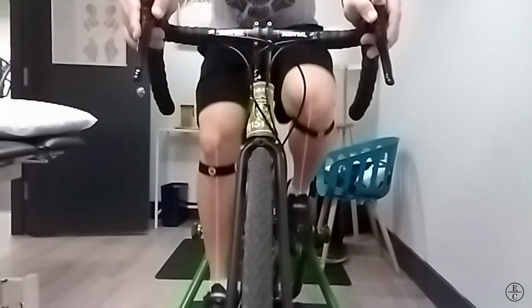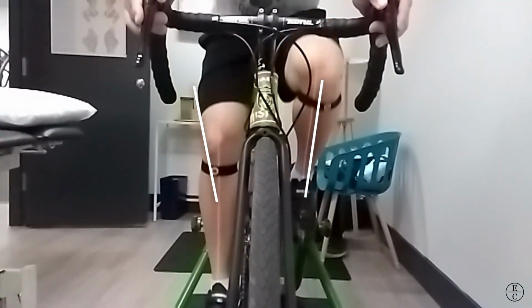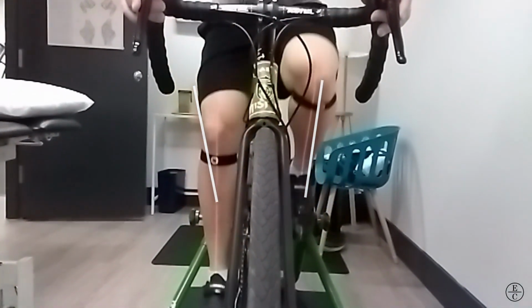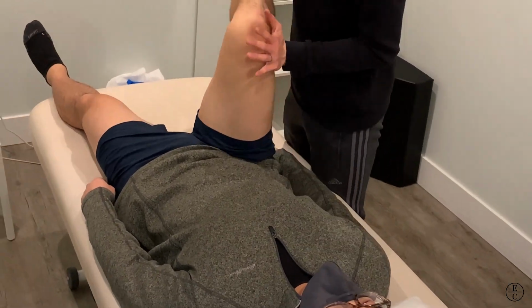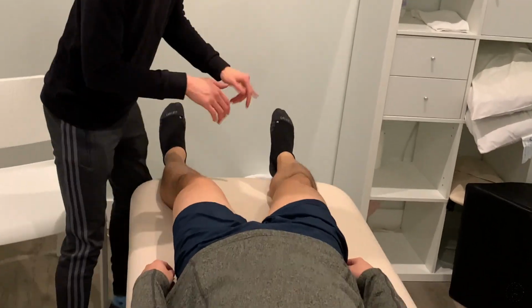There's a bit more complexity to fit a scenario where your knees are tracking diagonally. Head to your local experienced bike fitter to help with more complex fit issues. As I've mentioned in the past, having a biomechanical assessment will provide a lot of information and foresight into how to set up the bike.